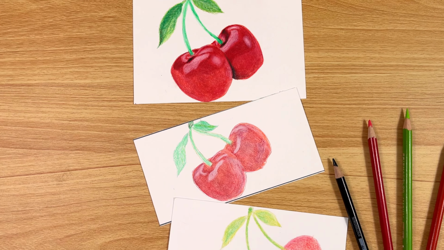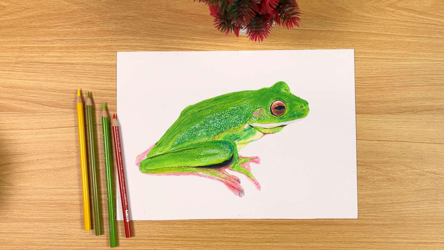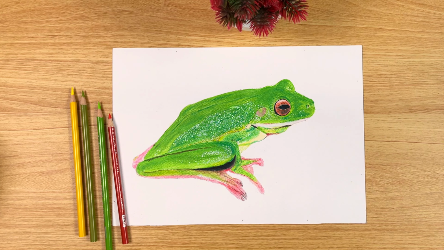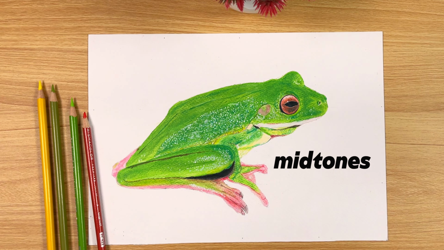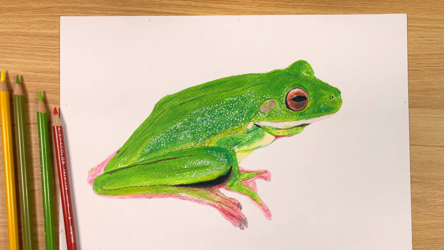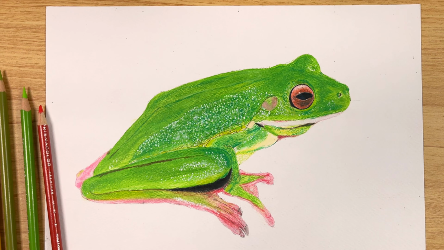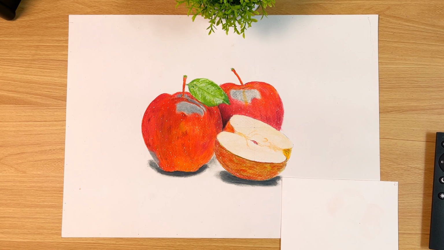Today we are talking about something really important in the context of realistic colored pencil drawings, and in fact realistic drawings in general. It's the principle of highlights, shadows and midtones when we shade with our colored pencils. Every realistic drawing has these three components, and without them your drawing will look nowhere close to realistic. So you can tell just how important this subject is.